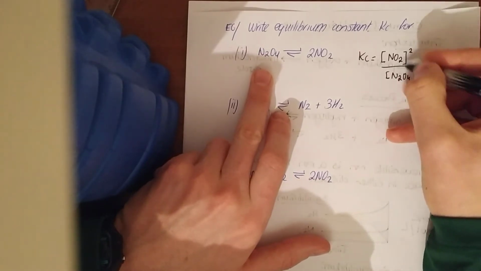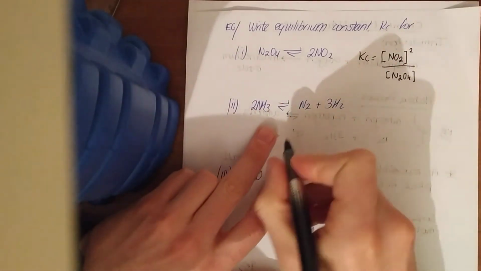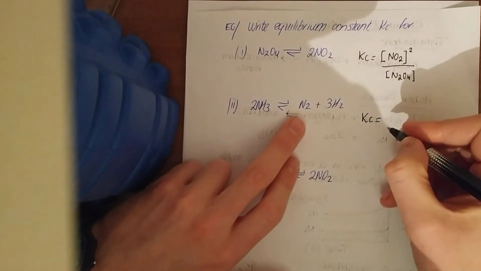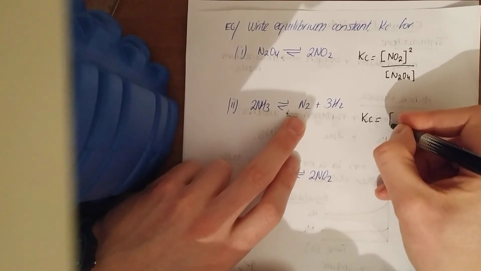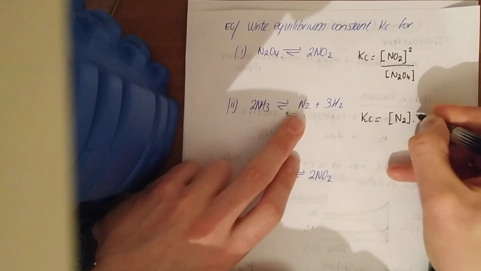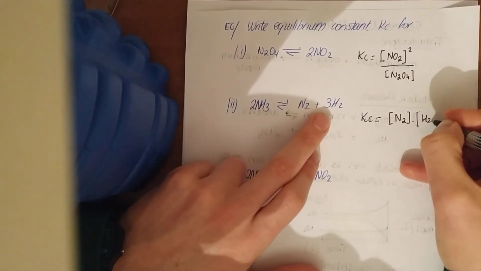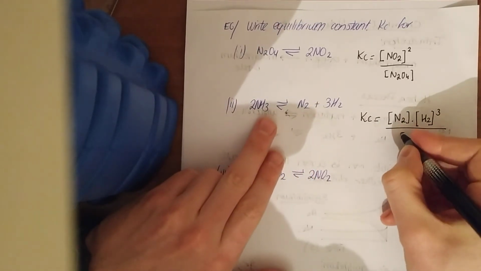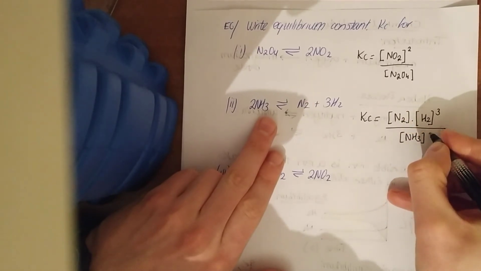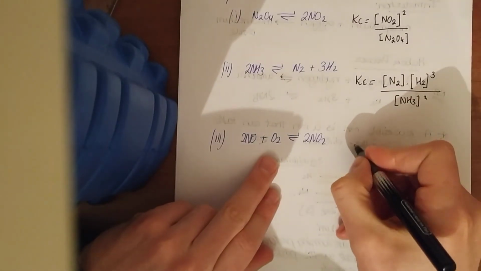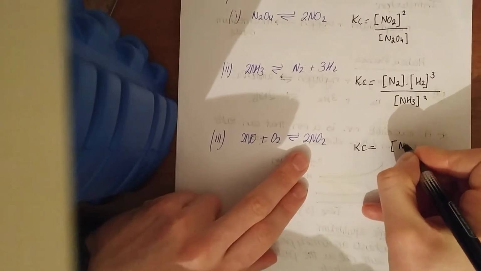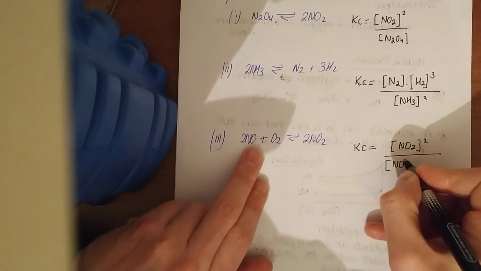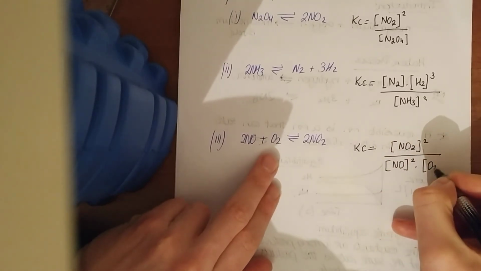And we will be getting figures for these, so there's two types of calculations. Kc here, I just wrote it the other way about. The products in this case are nitrogen and hydrogen. So nitrogen times, that's what the wee dot is, H2 to the power of 3. Don't forget your square brackets, because that means moles per litre, over NH3 squared. And then for this last one, Kc, products NO2 squared over reactants NO to the power of 2 times O2.